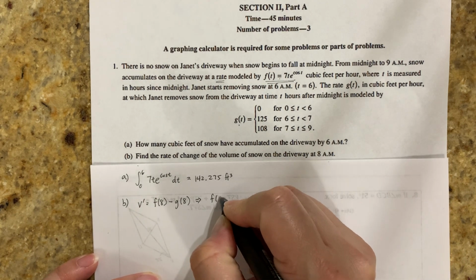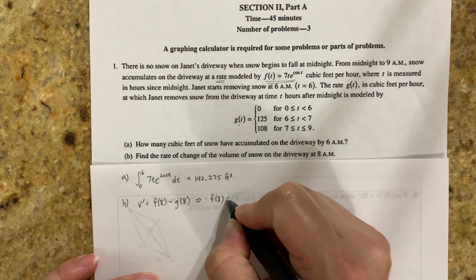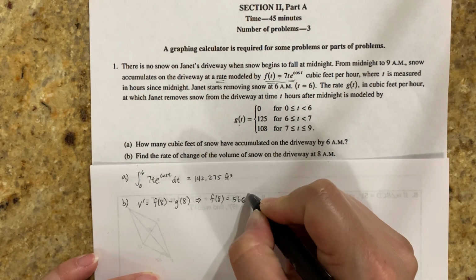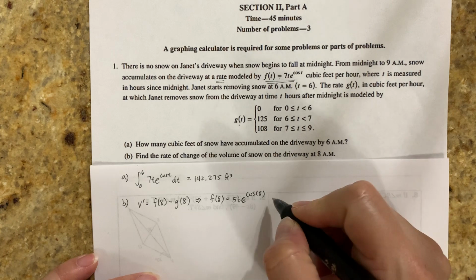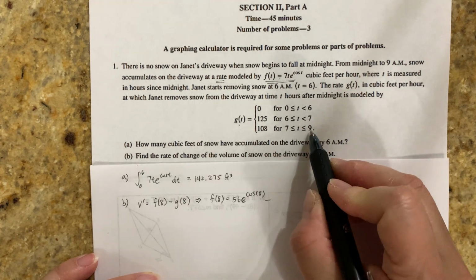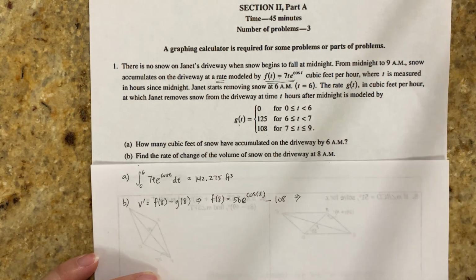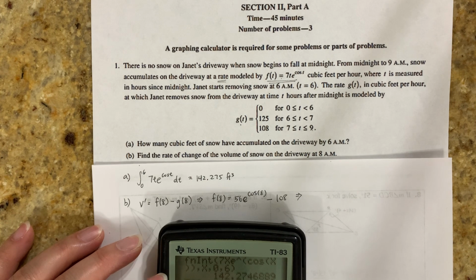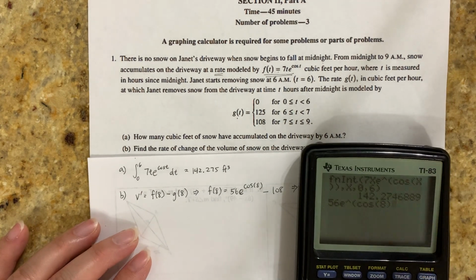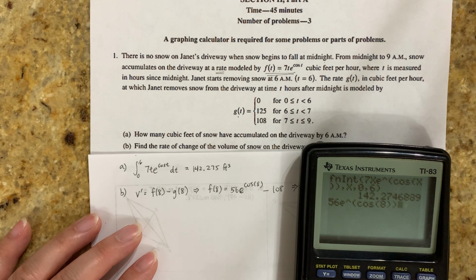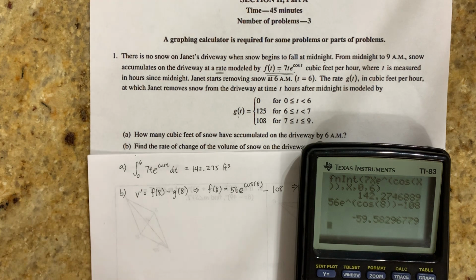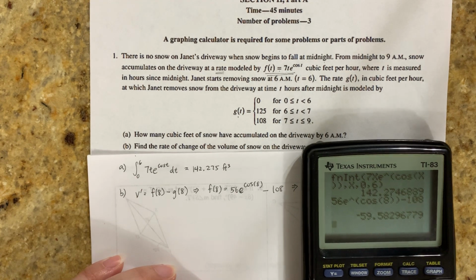So f of 8, you plug in 8, that is 7 times 8, 56, e to the cosine of 8 minus, well, g of 8 between 7 to 9, that will give me 108. So you punch it all in the calculator. So this is a fun one. So 56 e to the cosine of 8. This is why your mode has to be in radians. That's why it's important, right? Minus 108. And I get negative 59.58.